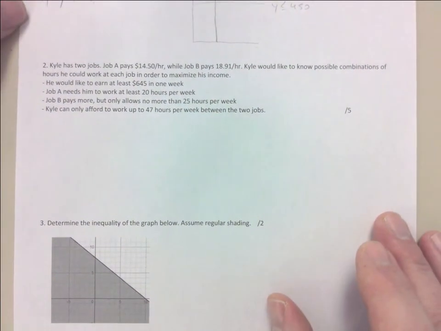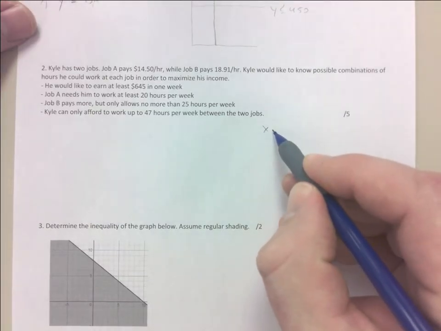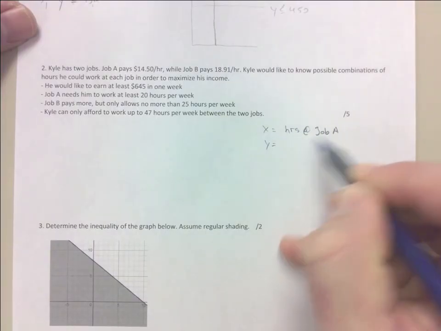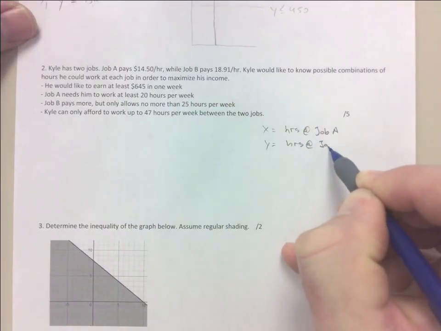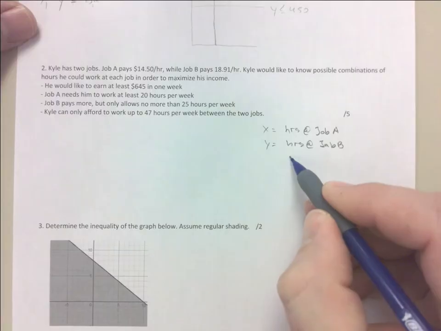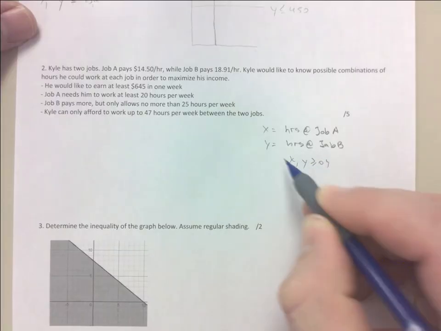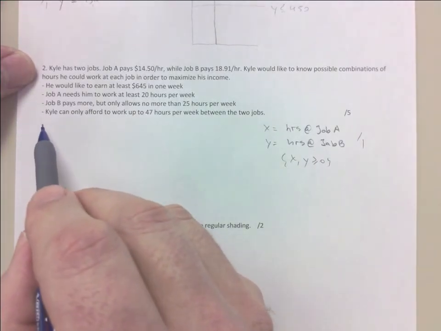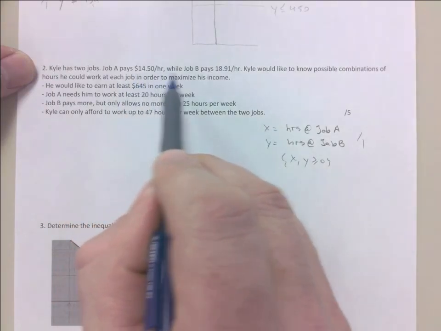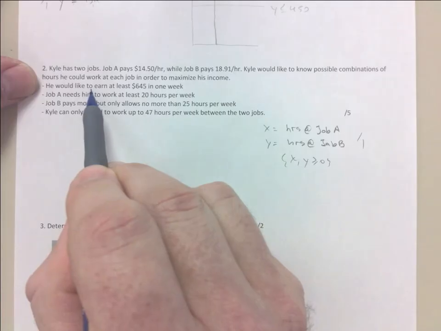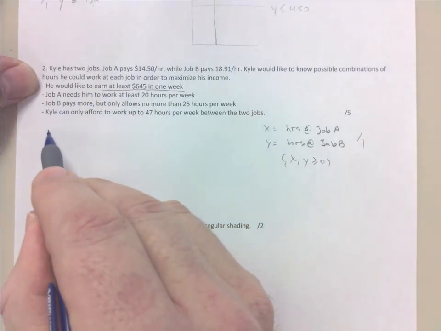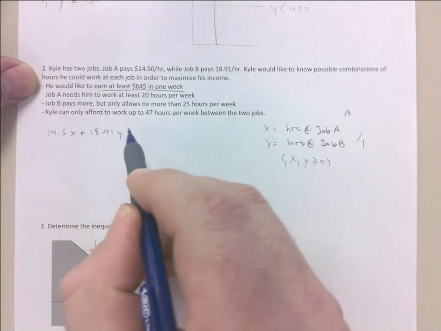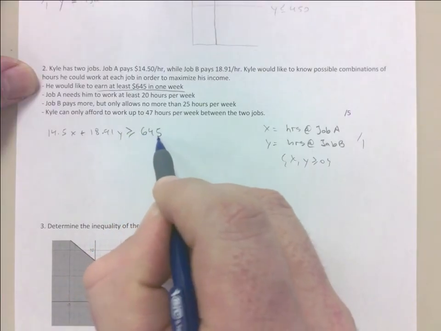Keep going. There's two jobs here. So let's define our variables. This would be hours at job A. This is hours at job B. And we can't have negatives. Okay, 1 mark for this. You already read this, so we have information on the wages. So you want to earn at least 645 a week. So you go 1450 X plus 1891 Y. That has to be greater than or equal to 645.